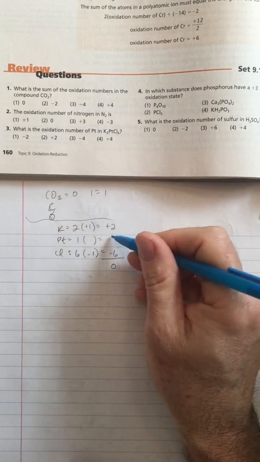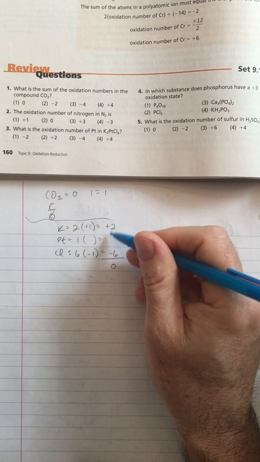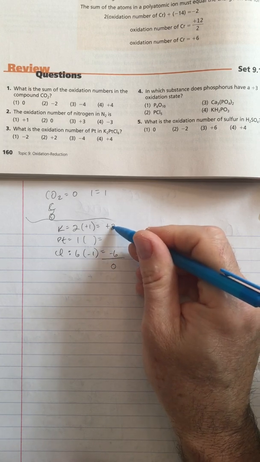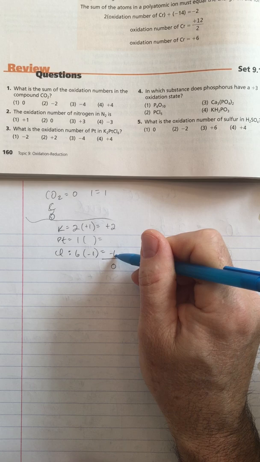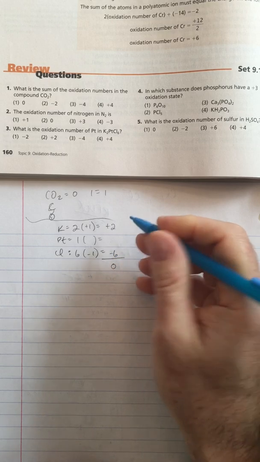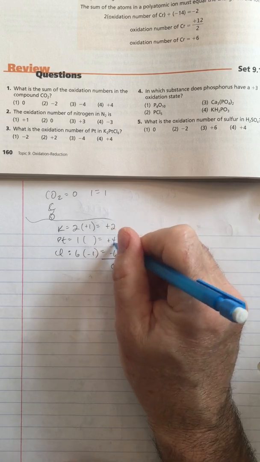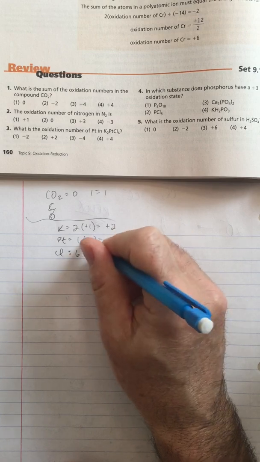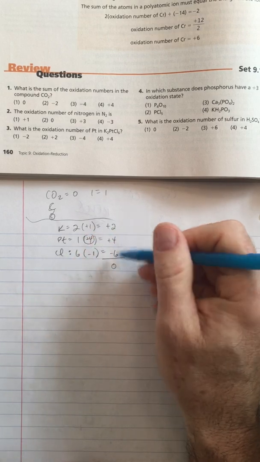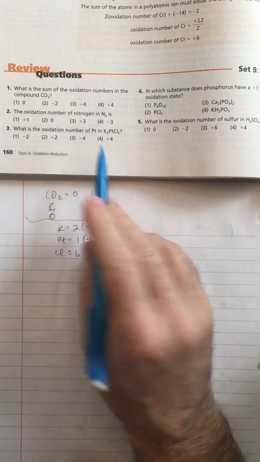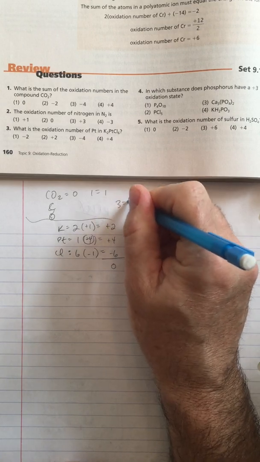So what number has to go here in order for this to equal 0? +2 and a -6 is a -4. -4 plus a +4 gives me 0. So the answer for 3 should be 4.